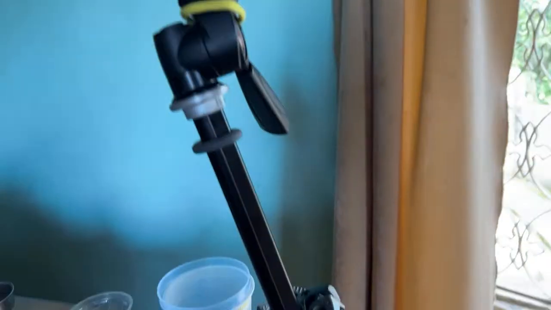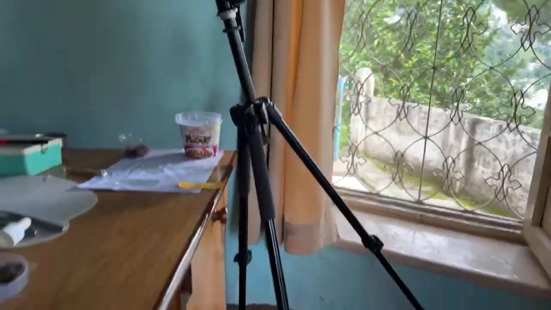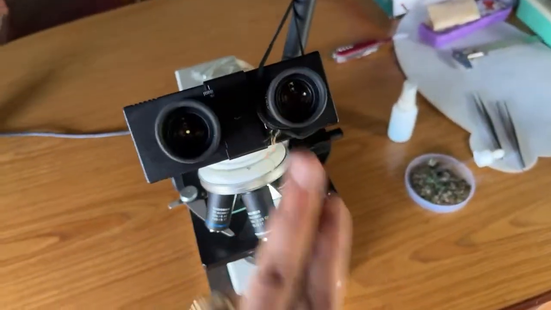So now what I'll do is I will mount the mobile on this tripod, which I have sort of inclined by some tweaks, and then I'll fix it here, and we'll keep on observing things. So let me do that for a while.